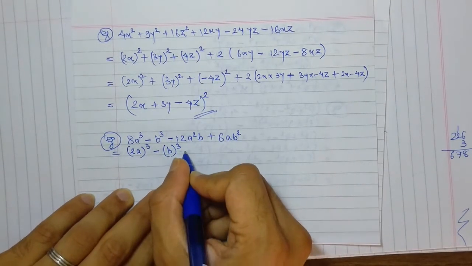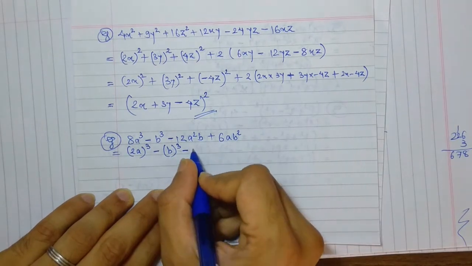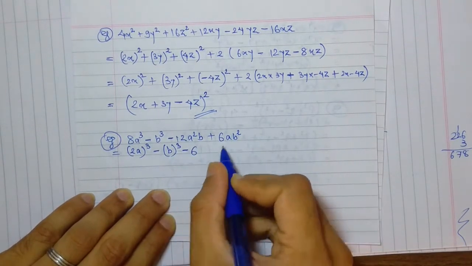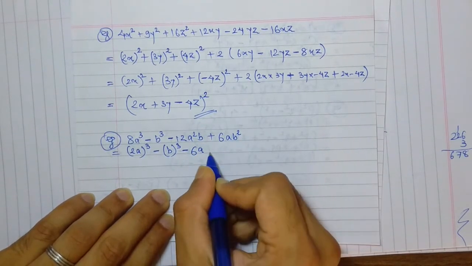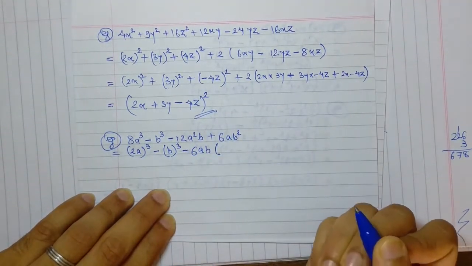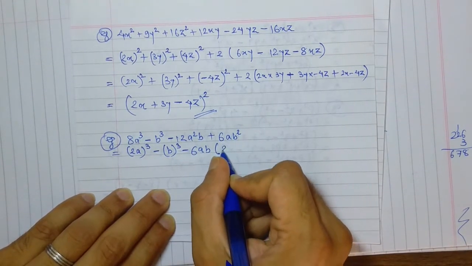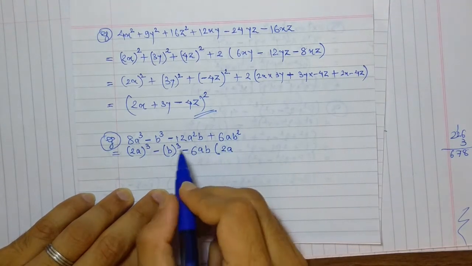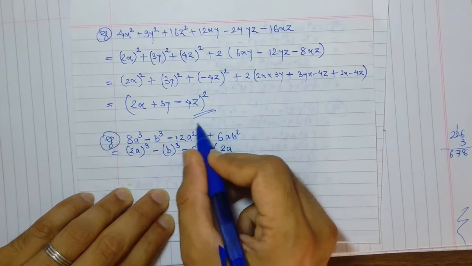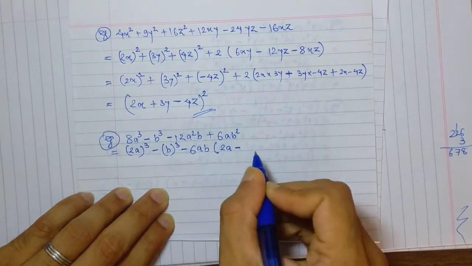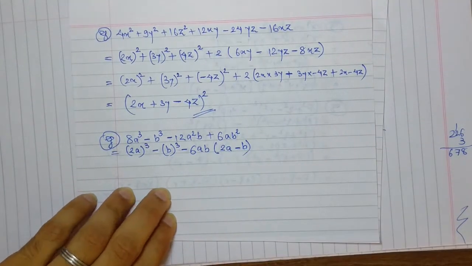Minus 6 will come out, a square and a is common, b and b square, b is common. If minus 6ab comes out of this, what will remain inside? 2a, and because the minus sign has gone out, the plus will become minus, and because 6ab has gone out, just b will remain inside.